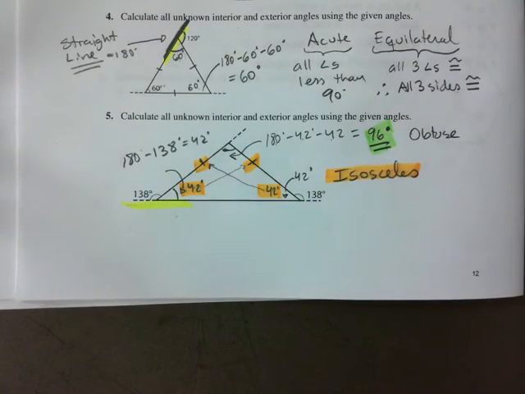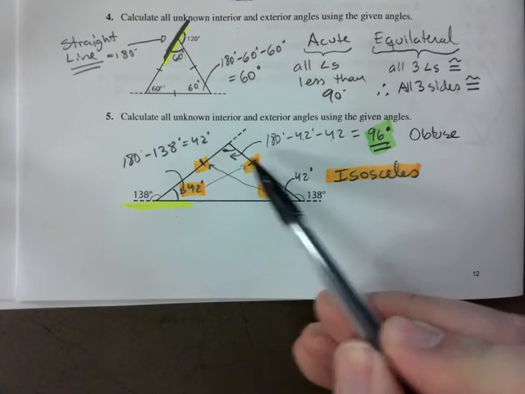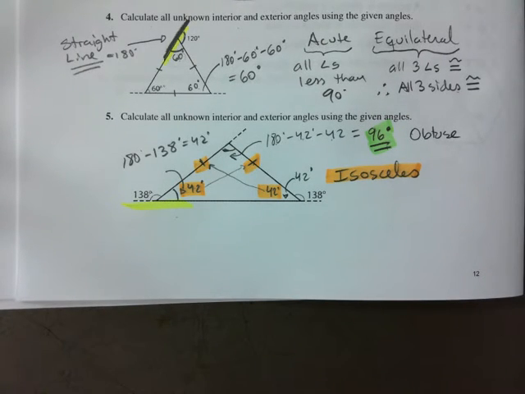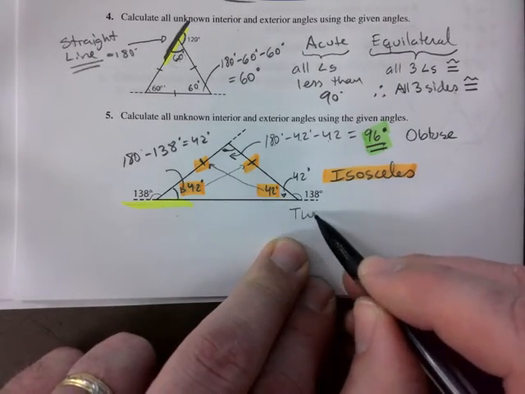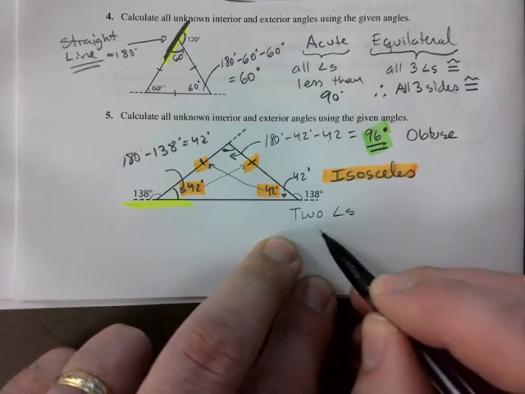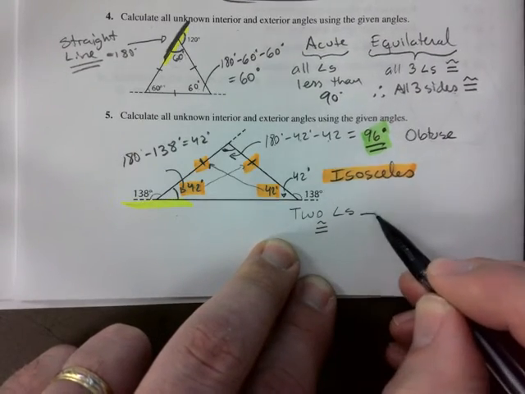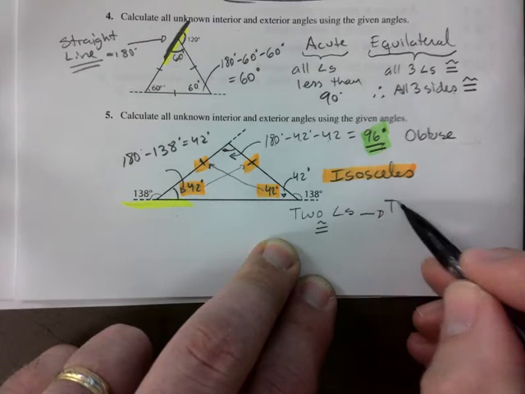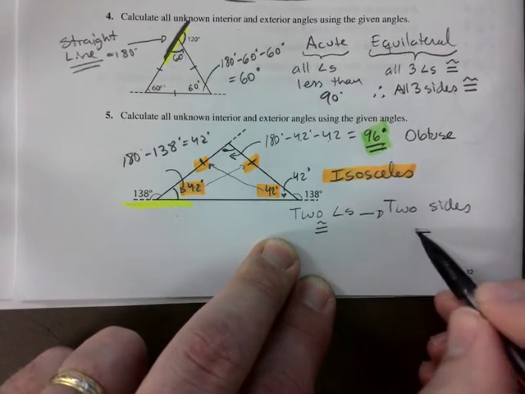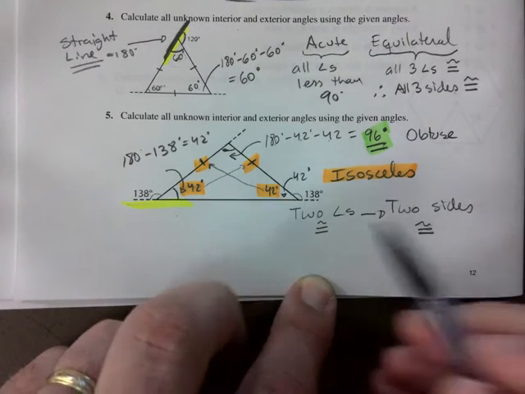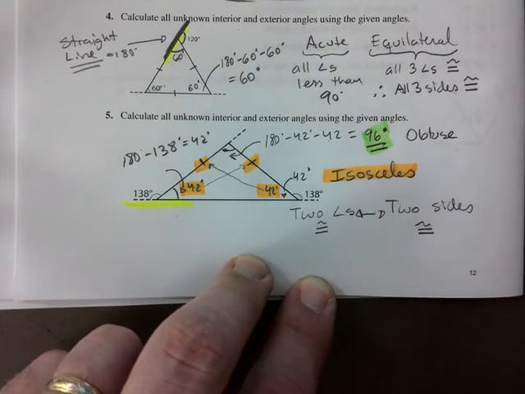Two angles being the same tells you that two sides will be the same. Okay? Two angles that are congruent will tell you that there are two sides that are congruent as well.